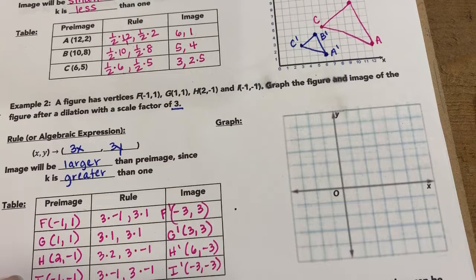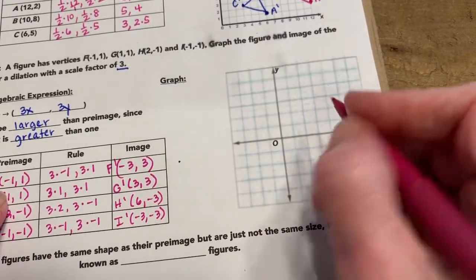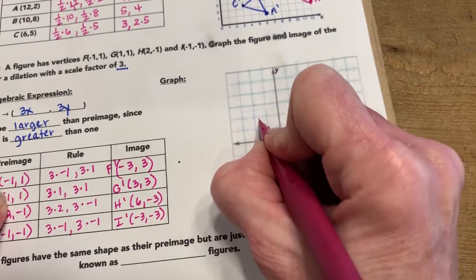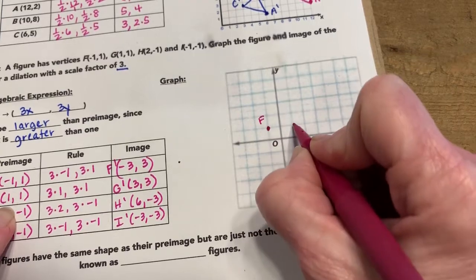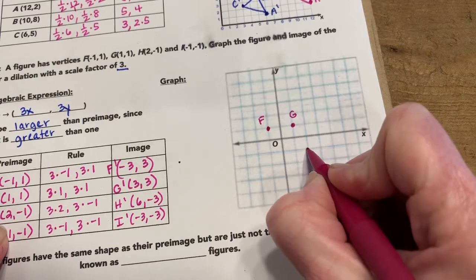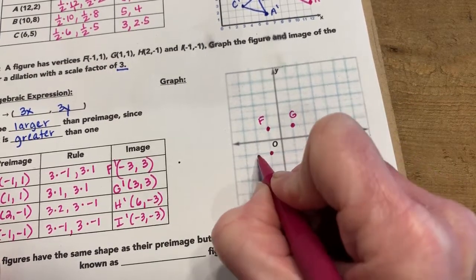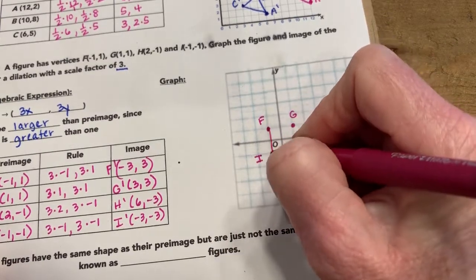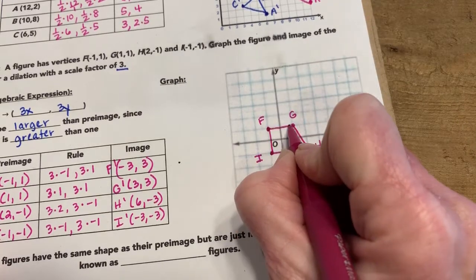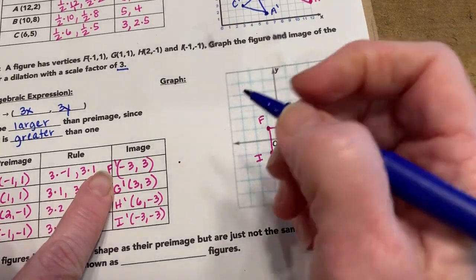Okay, and then I need to put these on my graph. I'm going to start with my pre-image (-1, 1). So I'm going to go over -1 and up to 1 and label that F. And then G is (1, 1). H is (2, -1). I'm going to go over to 2 and down to 1. That would be H. And then (-1, -1) would be right here, so that would be I. So I can see this is making a quadrilateral like this.